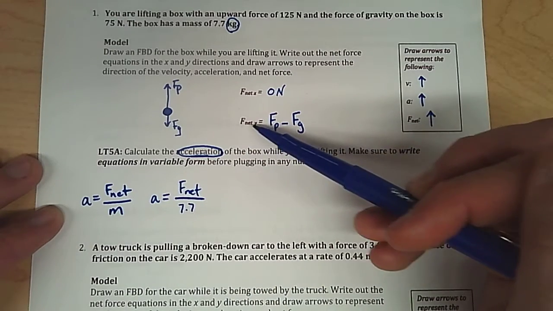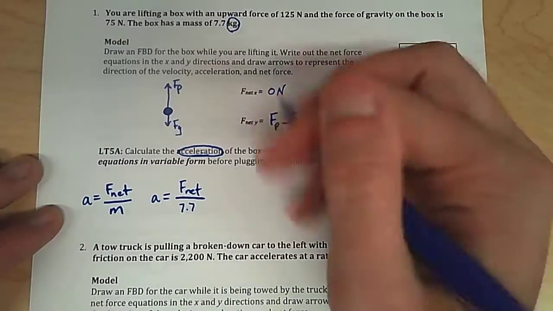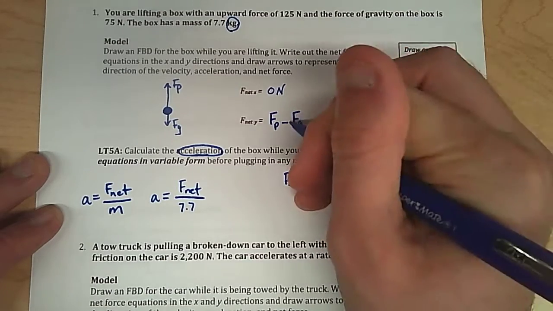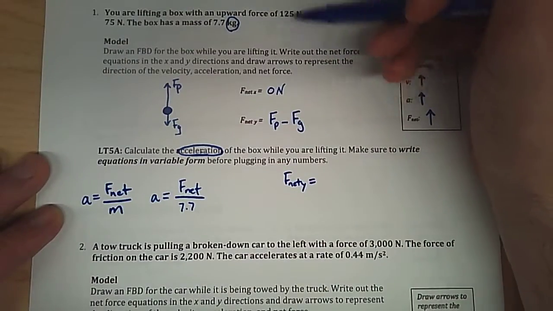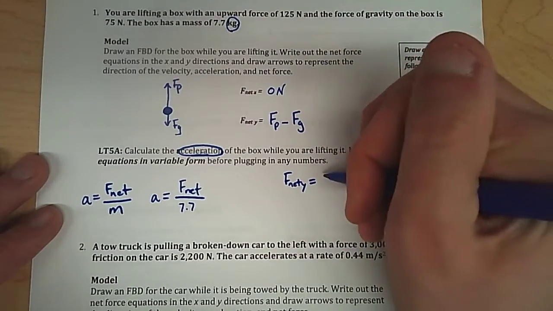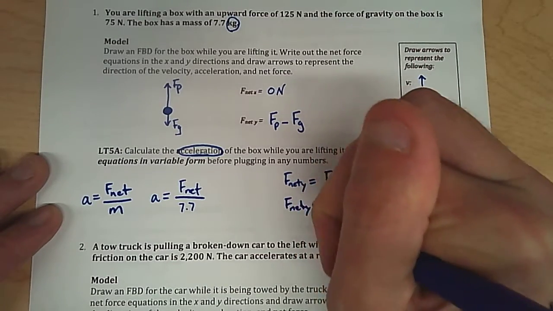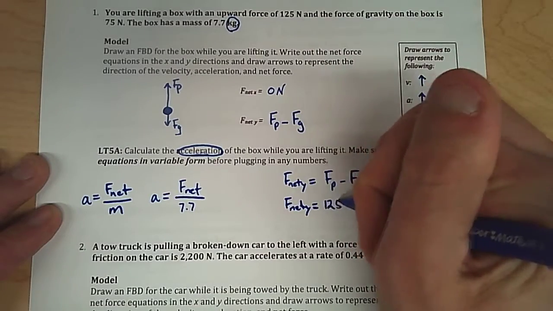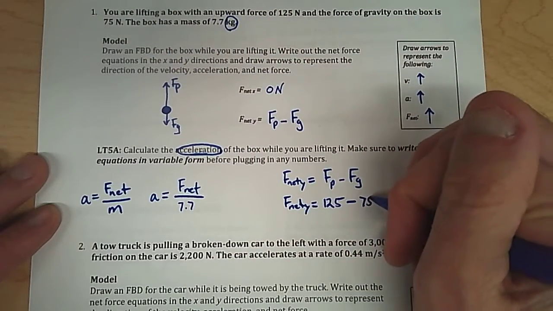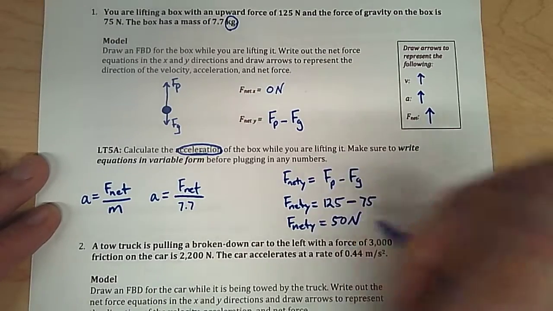Luckily, I've done a lot of the work right here. I know that my F net y right here. I know I have to use this, by the way, because we're pulling up the box, so that's going vertically, and also there's no forces in my x direction. So I know it has to be in the y direction. So force push minus the force of gravity, F net y. 125 newtons is my force pull, minus the force of gravity, 75 newtons. So my F net y ends up being 50 newtons.